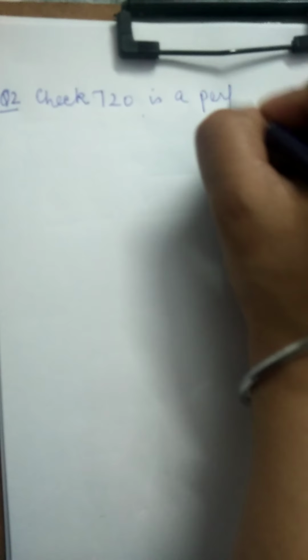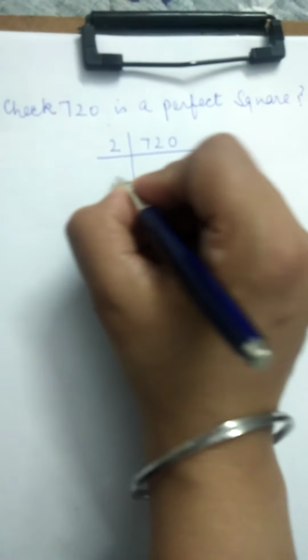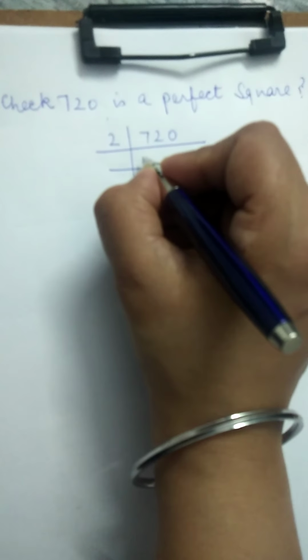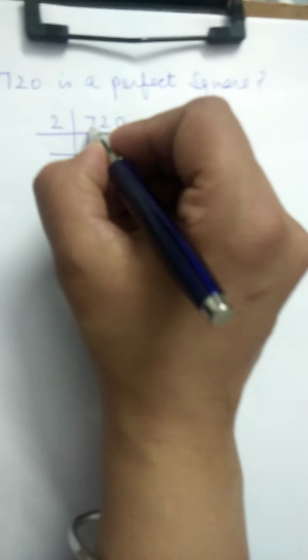Now let's check whether 720 is a perfect square or not. So again, what we are going to do? Prime factorization of 720. We'll start with 2. 2 3s are 6, 2 6 are 12.